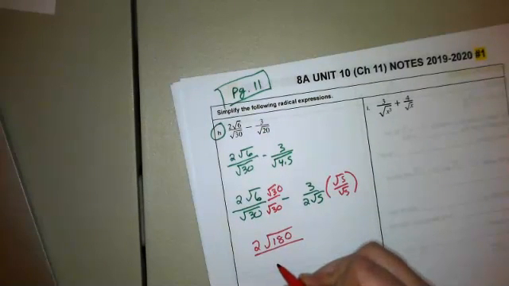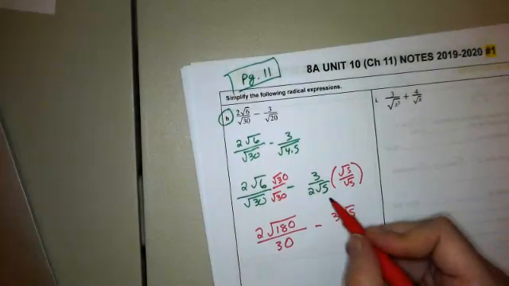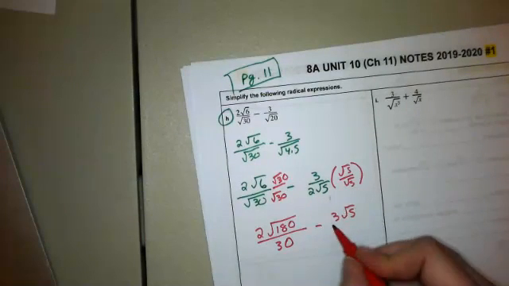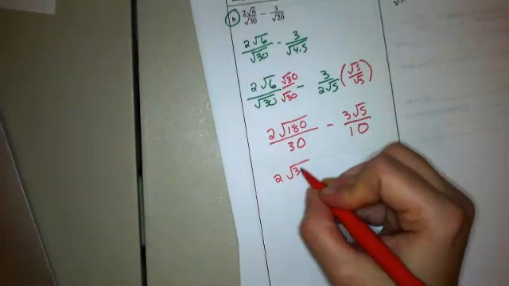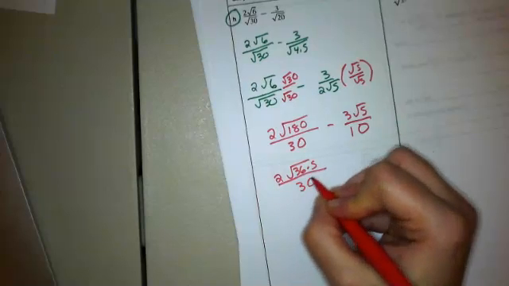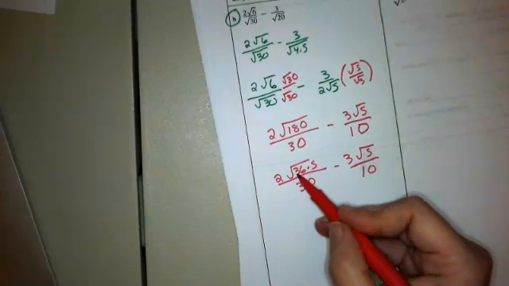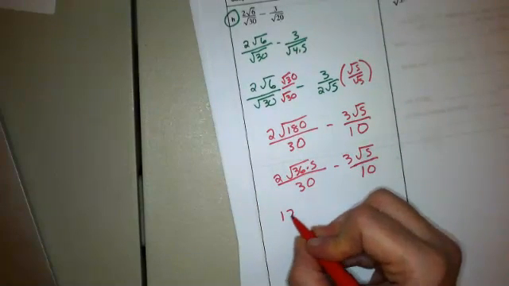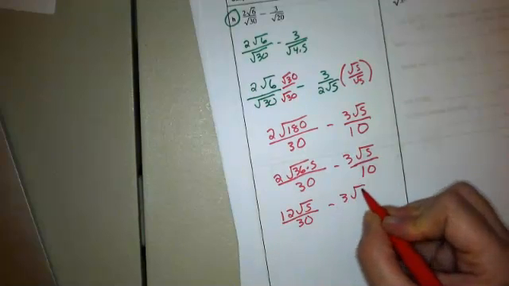over the square root of 900, which is 30. Okay, minus 3 root 5 over, that's going to give me the square root of 25, which is 5 times 2, which is 10. Okay, so far so good. 180, I know that I can pull out 36, so I've got 2 times 36 times 5 over 30 minus 3 root 5 over 10. That's going to pull out a 6. 2 times 6 is 12. 12 root 5 over 30 minus 3 root 5 over 10.